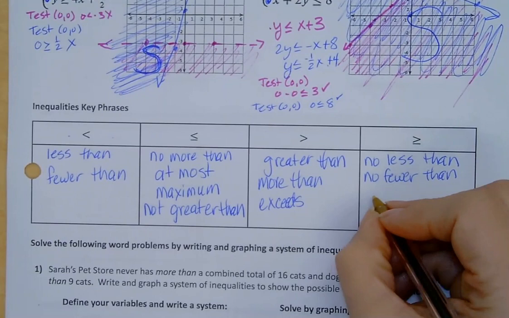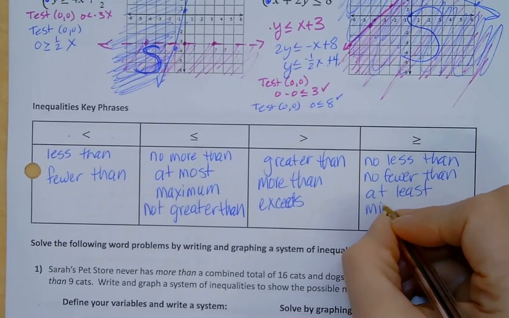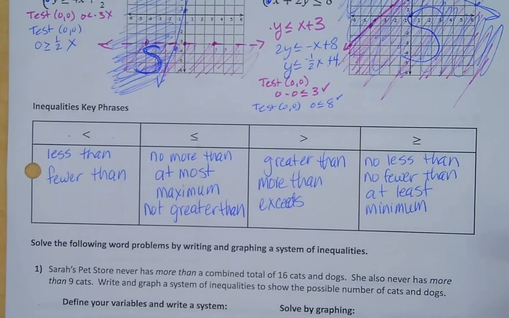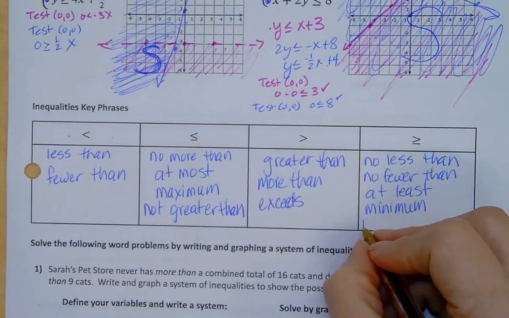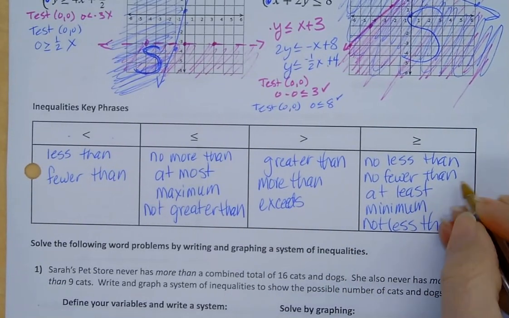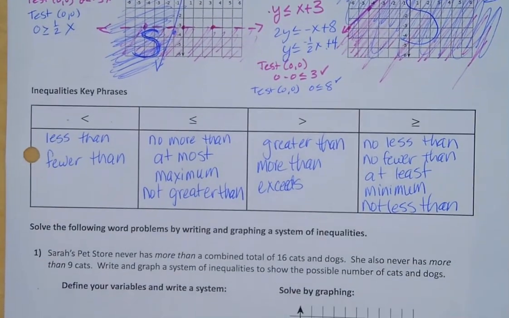All right. Over here, I might have no less than, and of course that's the same as no fewer than. I might say at least, or a minimum of. I have a minimum of $20, and that means that I can go to the movies and maybe buy the smallest box of popcorn, depending on how much the movie costs. Okay, I might have not less than. So those are all phrases that mean that you could actually equal a specific number. You just can't go below it.